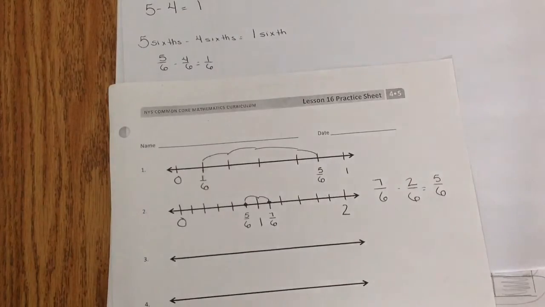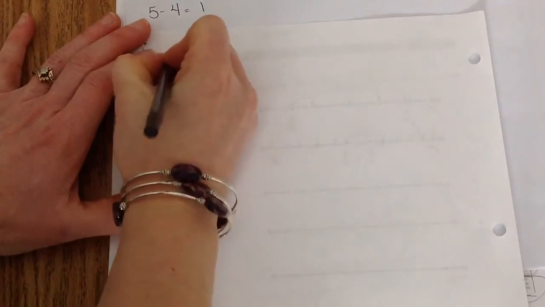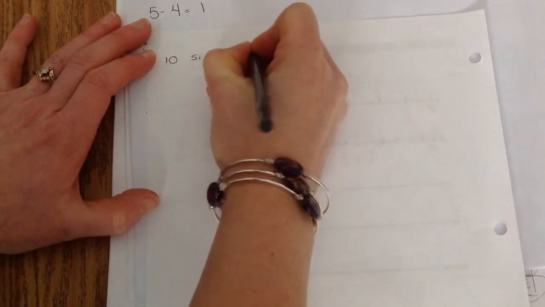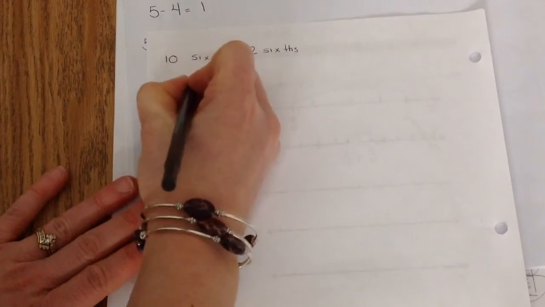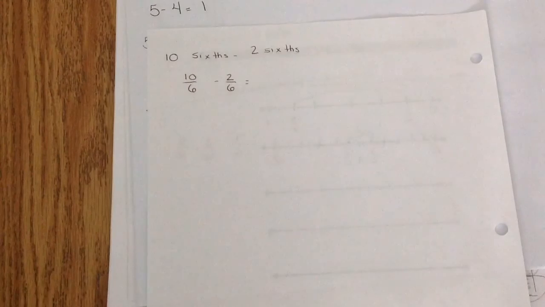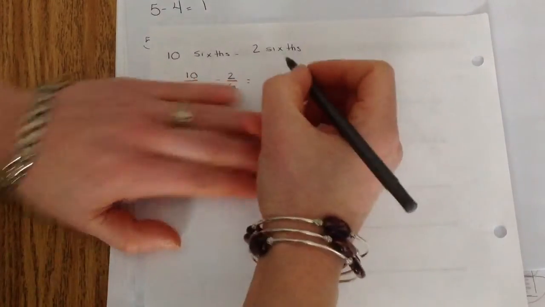All right, let's go ahead and move on. I would like you to flip your paper over. So we're going to work next on 10 sixths minus 2 sixths. Now, if you need the number line, go ahead and draw it. If you don't need the number line, you can just write it out as a fraction. I'm just going to write it as a fraction because I know that 10 sixths minus 2 sixths, since my sixths are the same, I'm really looking at 10 minus 2, and I know that's 8.